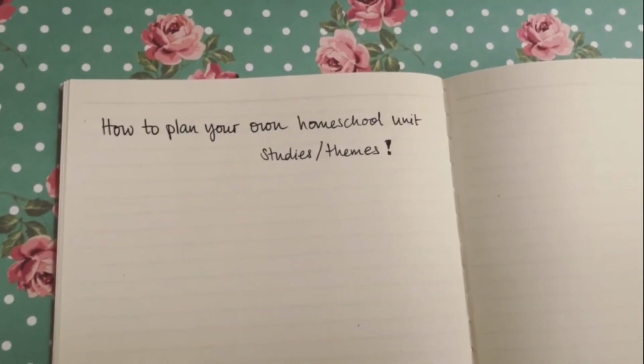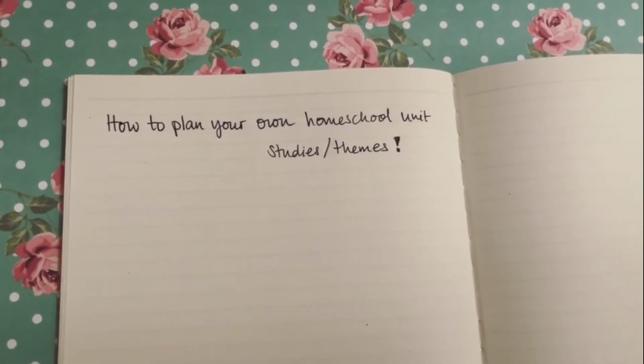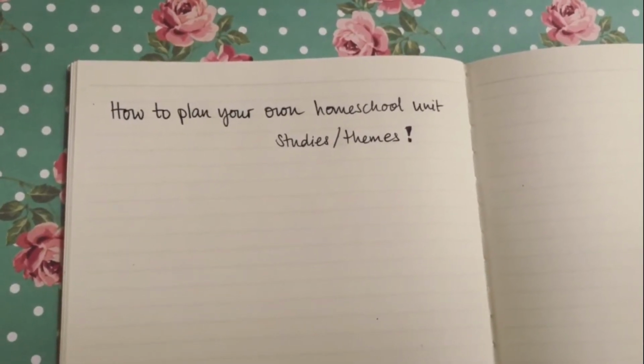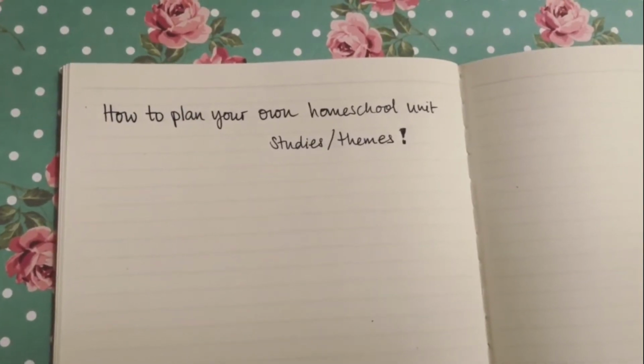Today's session's all about planning. So it's all about how to plan your own homeschool unit studies and themes. I tend to call them themes, but I know on the internet I've seen them also addressed as unit studies.